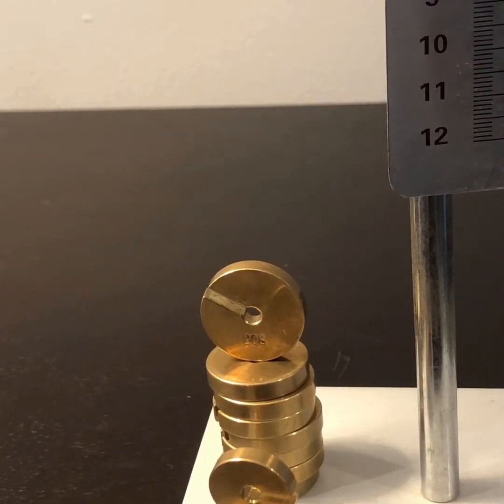There's also two sets of masses available to use. The large masses in the back are 20-gram masses, and the smaller masses in the front are 10-gram masses.